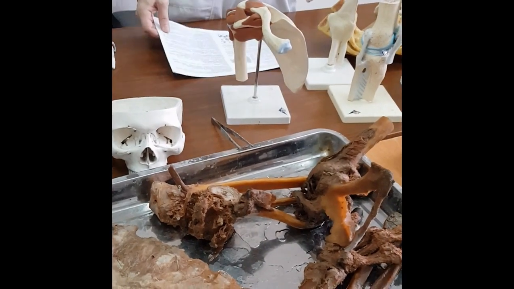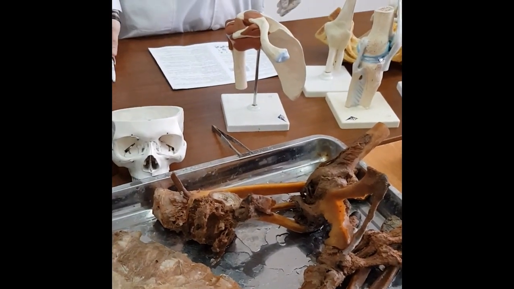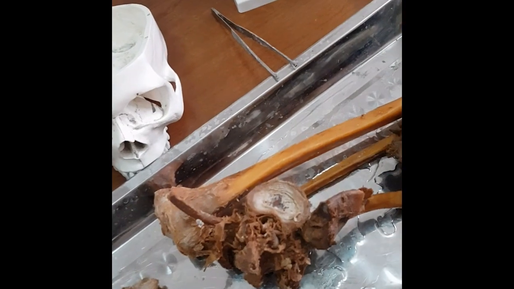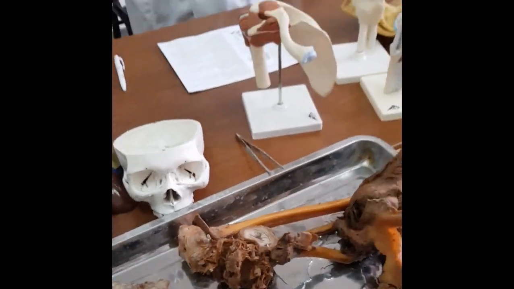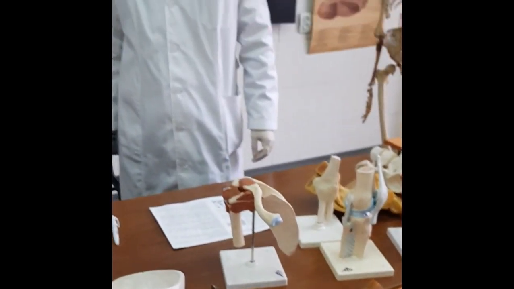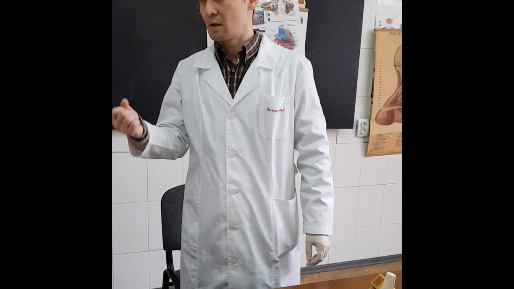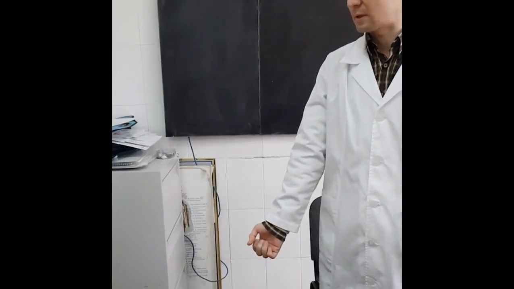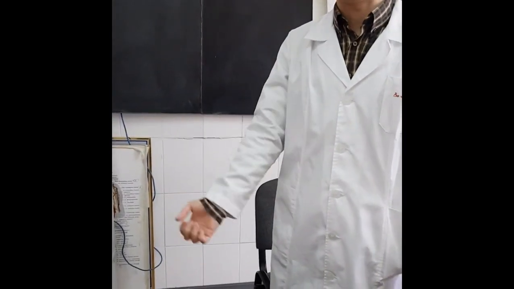Next, let's talk about the biomechanics of joints. First of all, you should know the movement types. There are three main types of movements. First, movement around the frontal plane: flexion and extension. These are examples: flexion, extension.